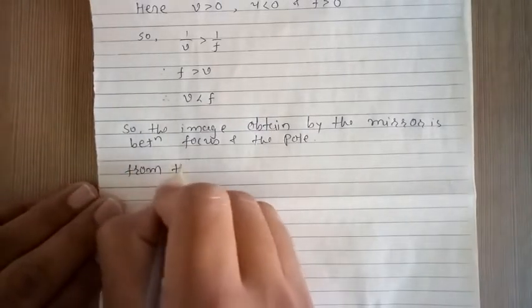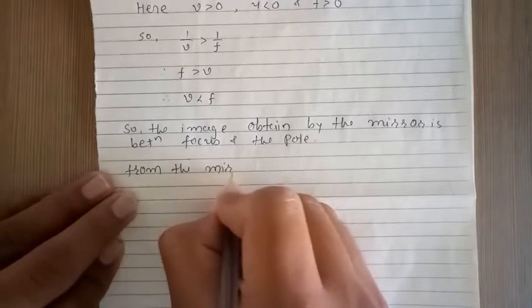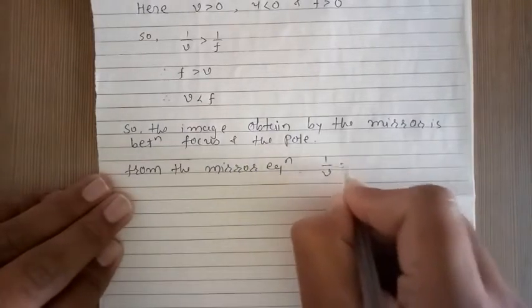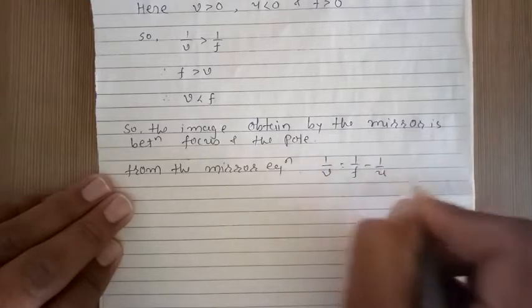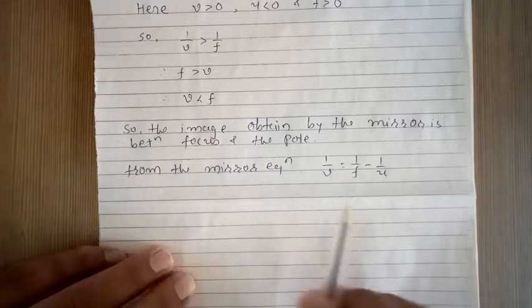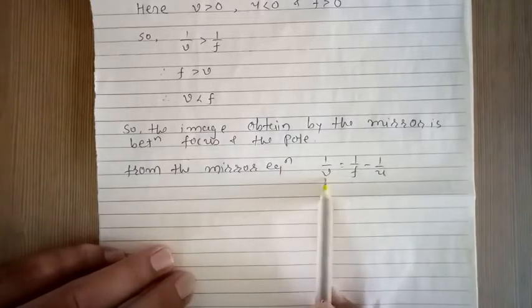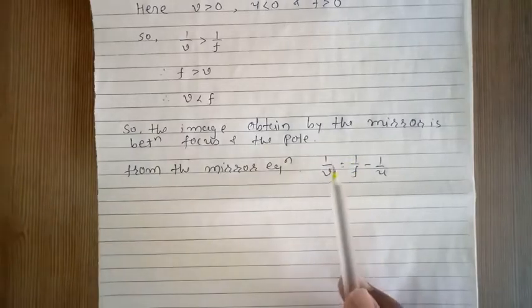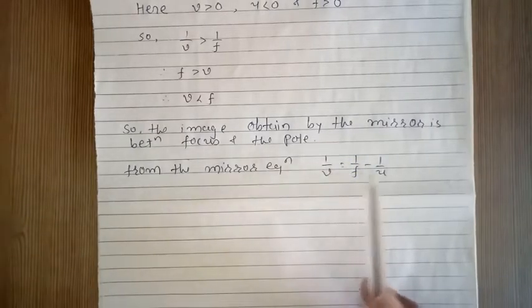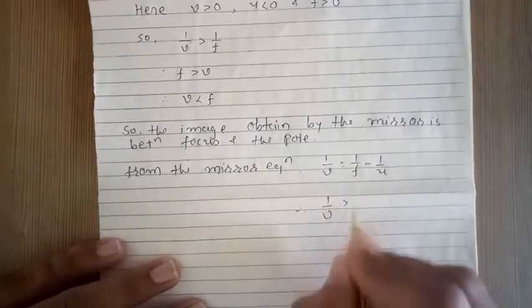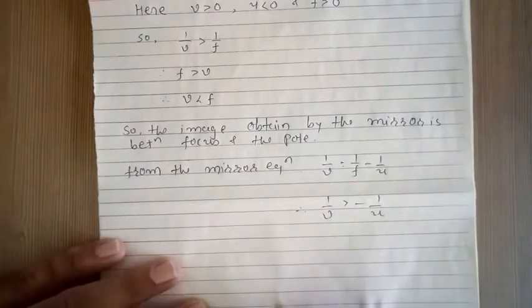From the mirror equation, once again 1 by v is equals to 1 by f minus 1 by u. Now friends, see here, 1 by v is greater than 1 by f, and we can also say that 1 by v is greater than minus 1 by u, right?